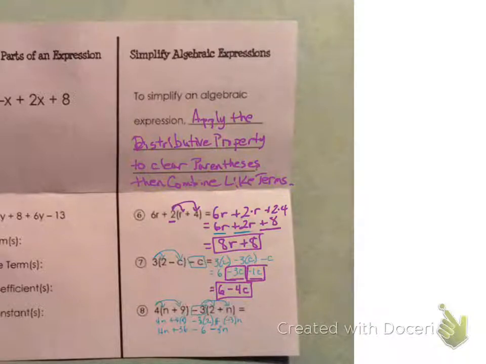Then I can combine my like terms, so I have a 4n and a minus 3n, so that gives me 1n. And then I have a positive 36 and a minus 6. And so 36 minus 6 is 30, and it's positive, so plus 30. So my final answer, instead of 1n, I could just write it as n plus 30. And I get my answer there.